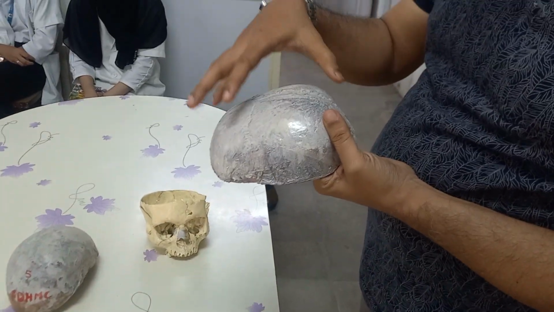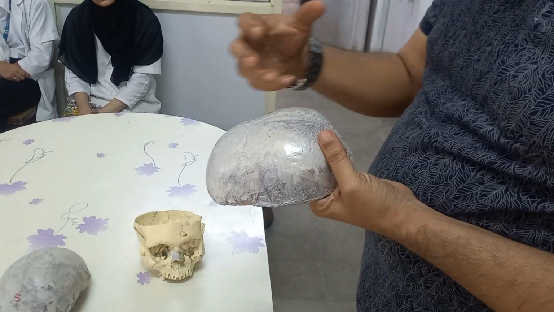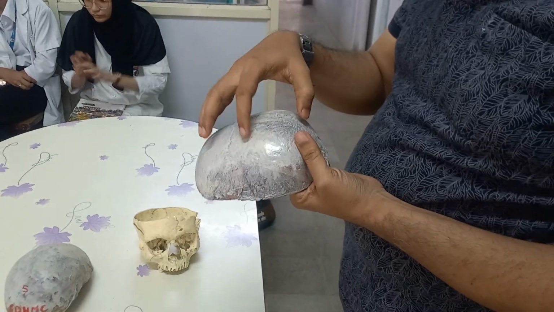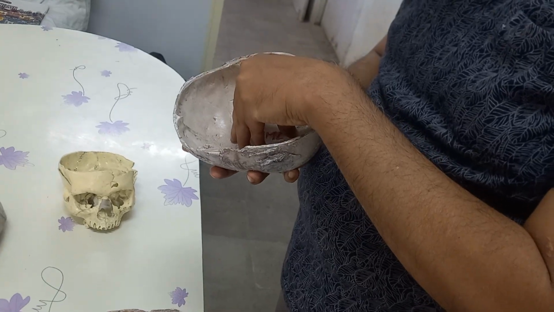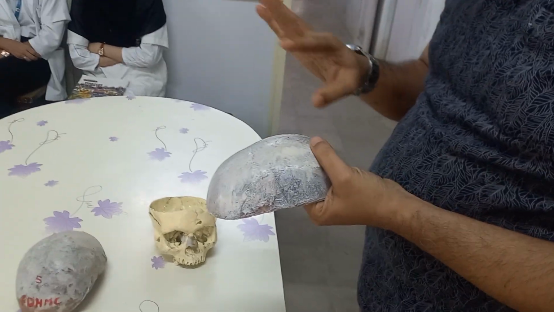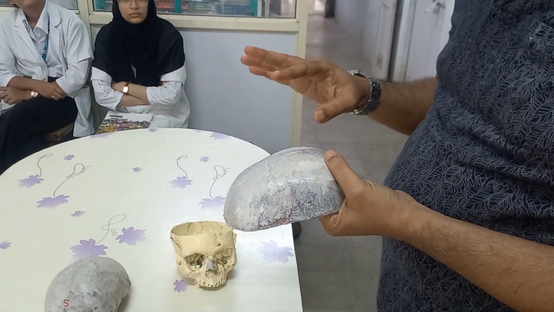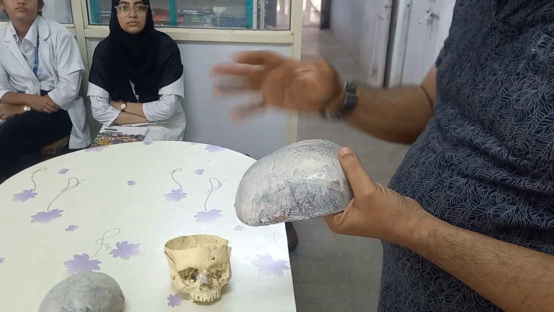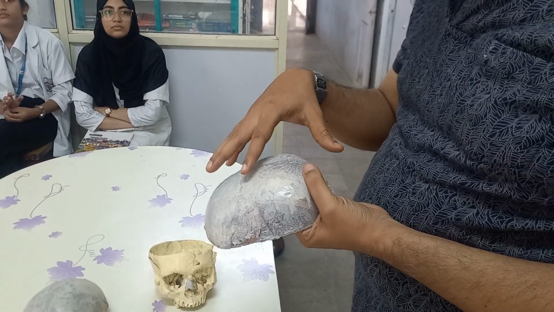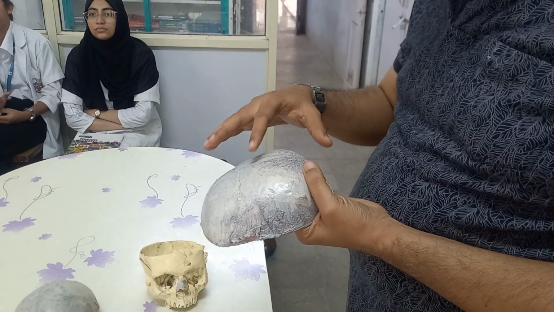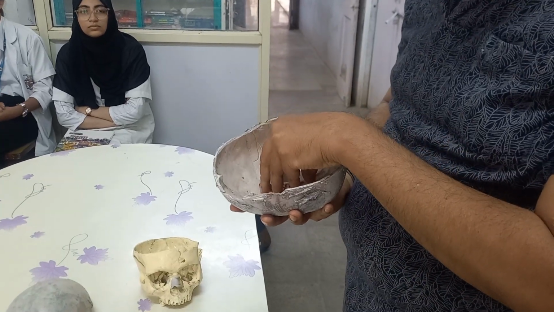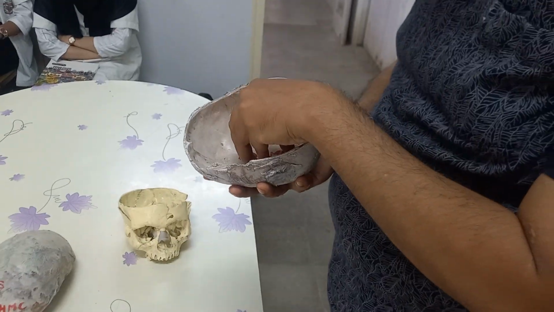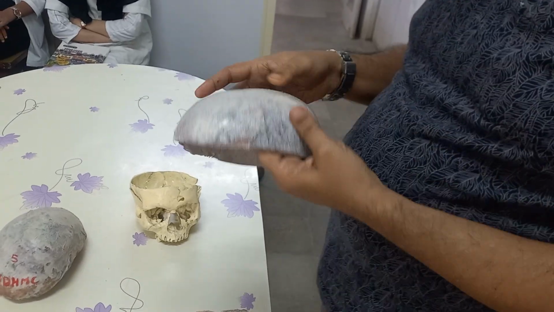From outside, the more preferred word is vault. From inside, the preferred word is calvarium. But these two words are synonyms. While using these words, vault is more commonly preferred for the outer surface, and calvarium is more commonly preferred for the inner surface.